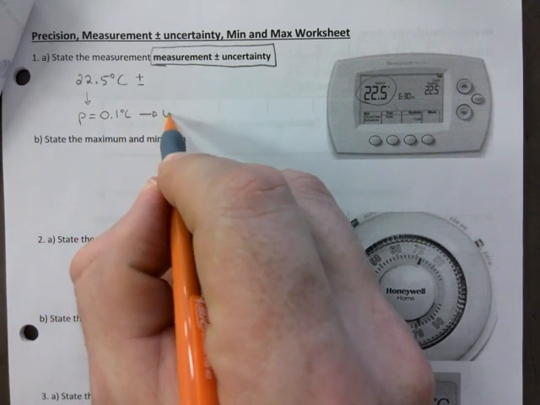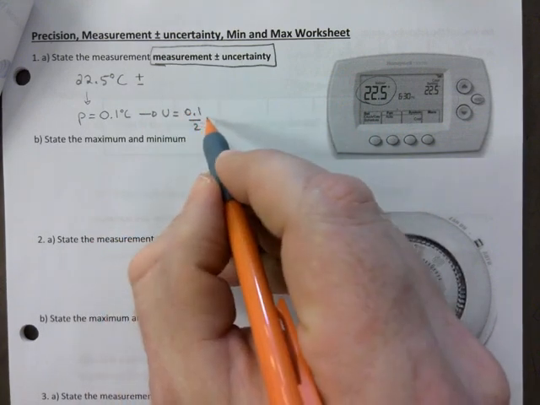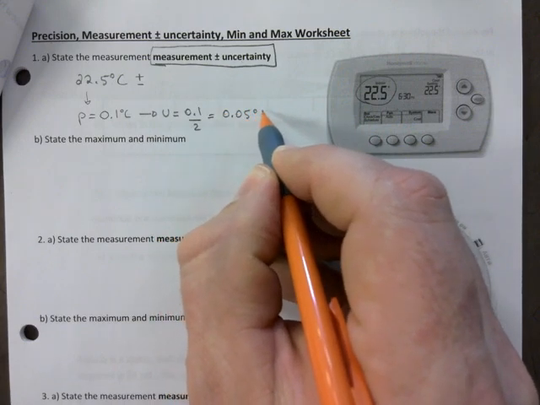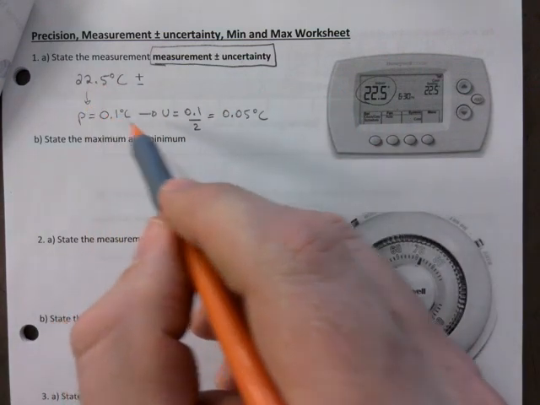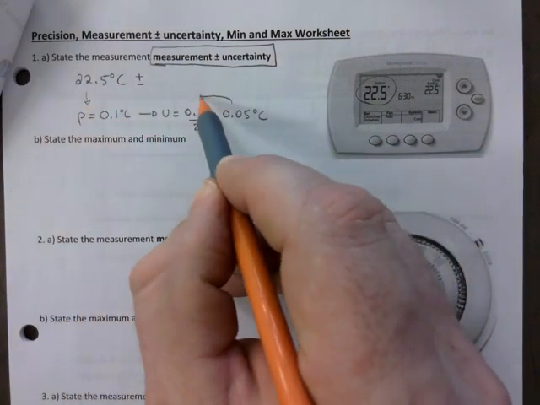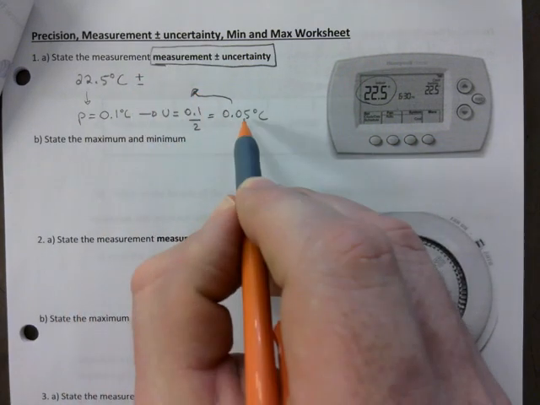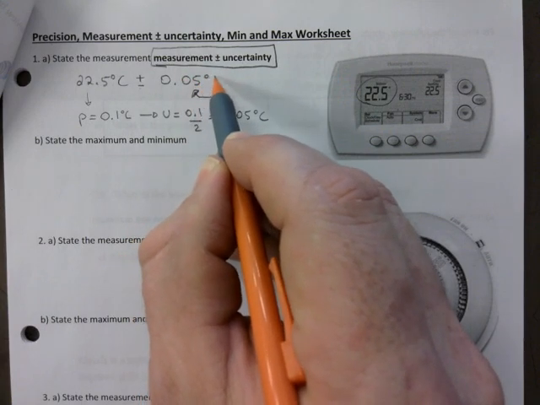What's my uncertainty? It's 0.1 divided by 2, which is 0.05 degrees Celsius. You see that chain reaction, right? And then this you take back up here and slap it on, right? So it'll be plus or minus 0.05 degrees Celsius.